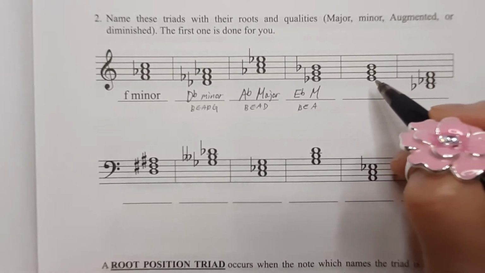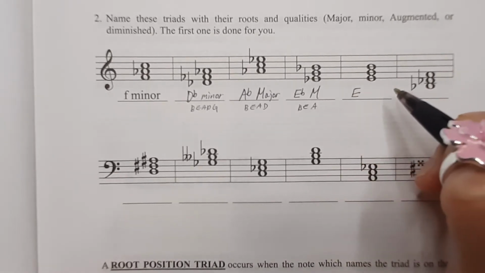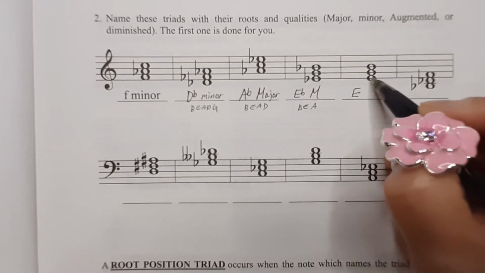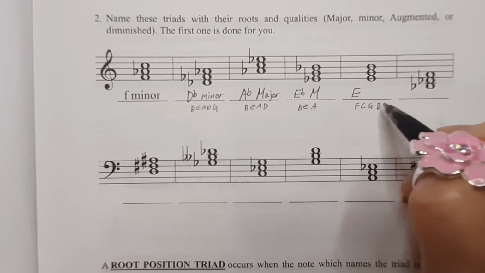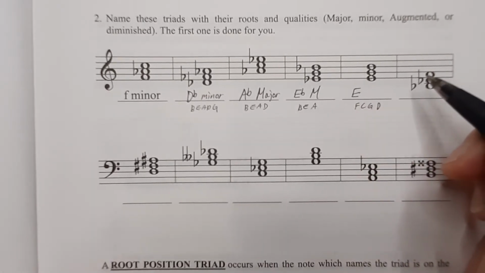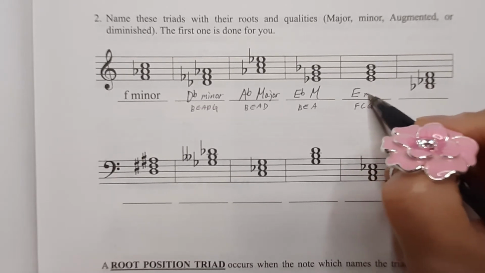E, G, B, okay? Again, bottom note becomes the key, okay? In the key of E major, you have F sharp, C sharp, G sharp, and D sharp. Right after D, there's E, right? That's it. It's supposed to have a G sharp, but do you see one? No, so it's an E minor.